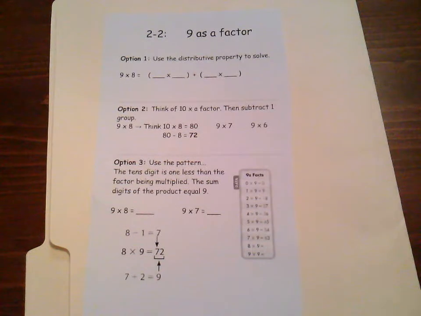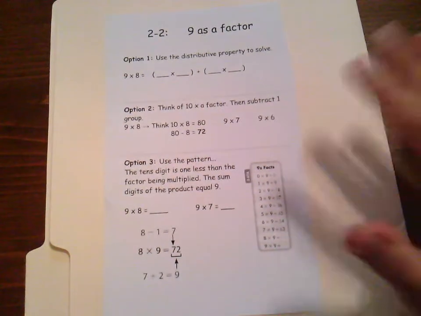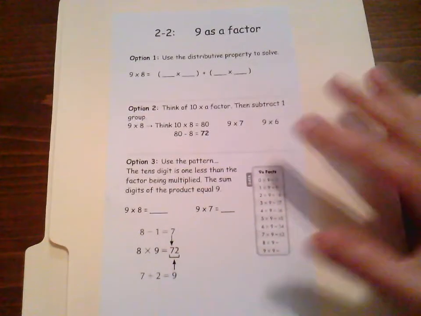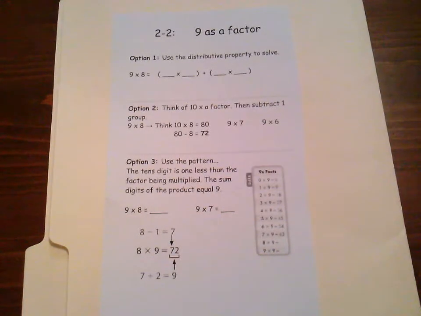Whenever you have 9 as a factor, I always recommend looking at both factors to decide which factor is the easiest one to use one of our strategies with. If you had a 2 times a 9 or a 5 times a 9 or even a 10 times a 9, you would definitely use the strategies that go along with those other factors as they are the most efficient and probably the easiest. But there are some cases where the 9 might be your best option, so let's take a look at some ways to think about it.